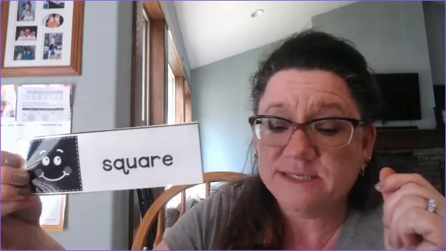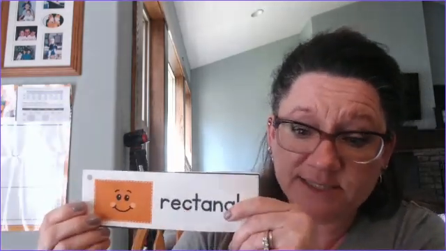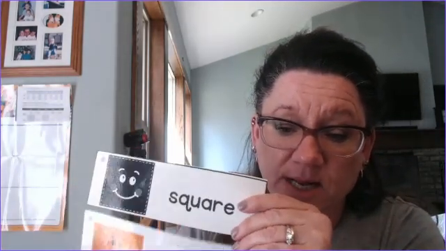All the sides are the same. All the sides are the same on a square. The thing that makes a square is it has 4 sides, 4 vertices, and all the sides are the same. What makes a rectangle is it has 4 sides and 4 vertices, but it has 2 short sides and 2 long sides. That is how we tell the difference between a rectangle and a square.